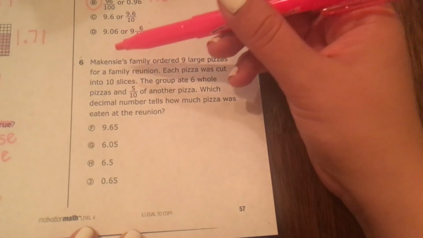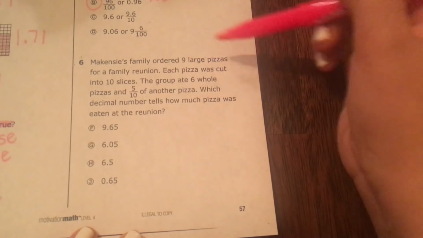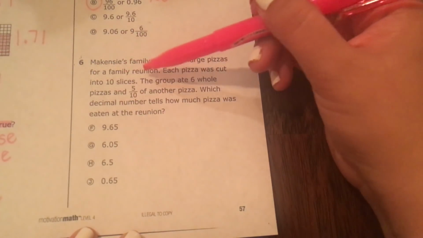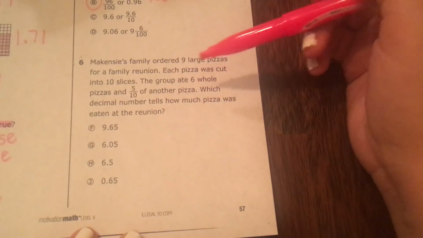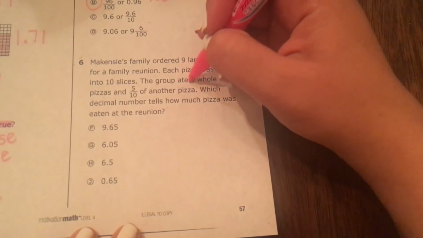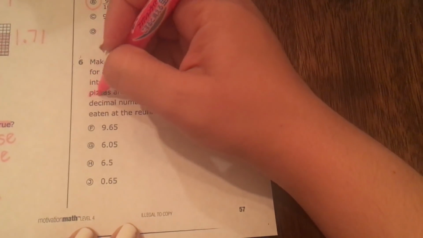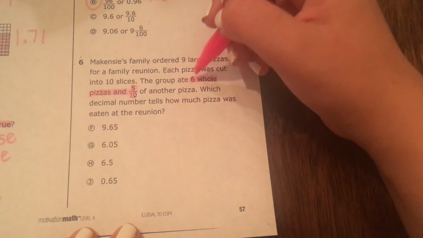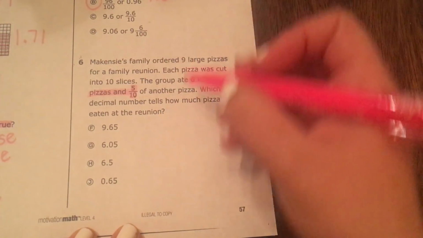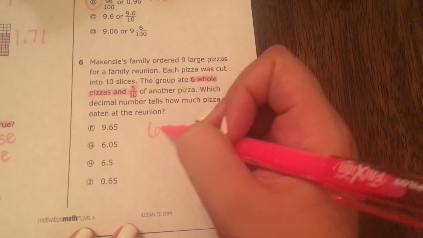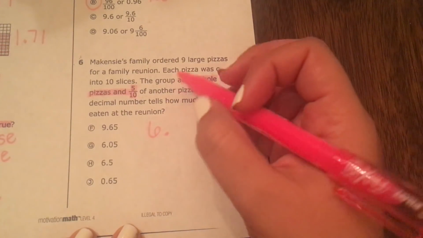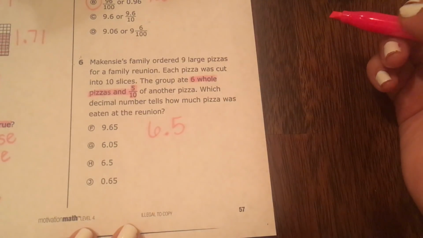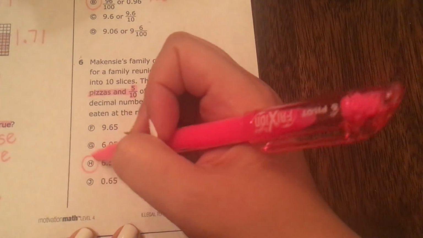Number 6, Mackenzie's family ordered 9 large pizzas for a family reunion. Each pizza was cut into 10 slices. The group ate 6 whole pizzas and 5/10 of another pizza. So 6 wholes and 5/10. And I don't have anything in the hundredths place. So H is my answer.